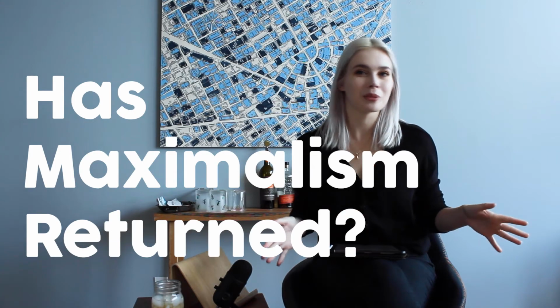Has maximalism returned? I wanted to do this topic because I saw so many articles in the fall of last year, when we were still kind of in and out of quarantine, addressing new trends and stressing how people want to go away from this thought of minimalism. So I want to go over the two theories that kind of go back to back with each other: minimalism versus maximalism.